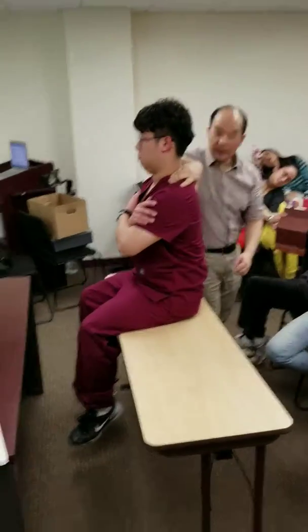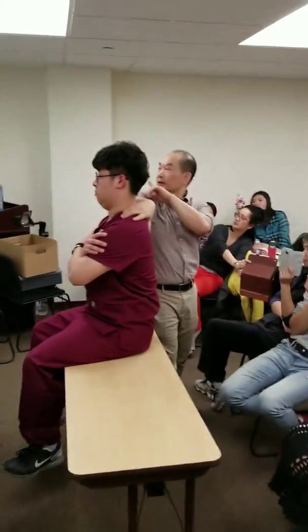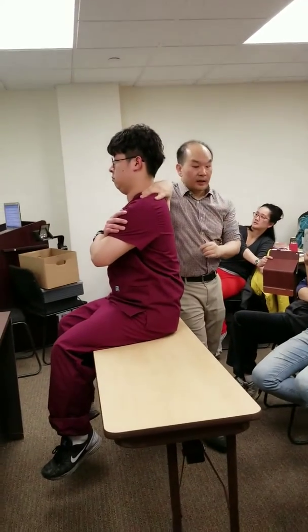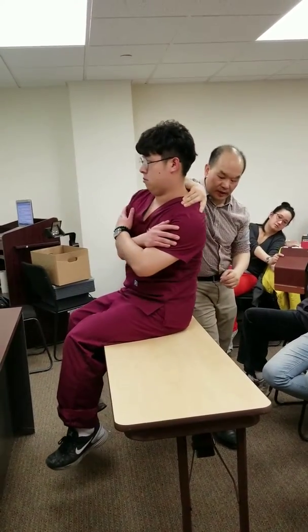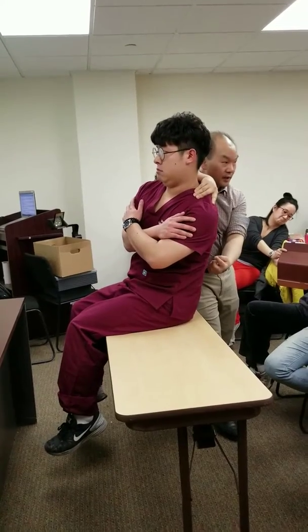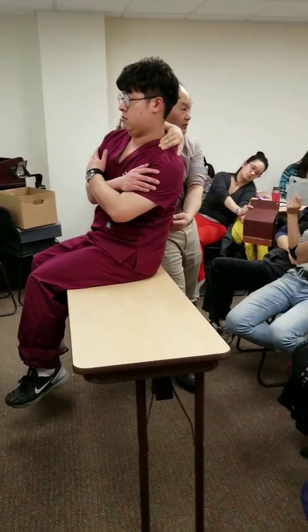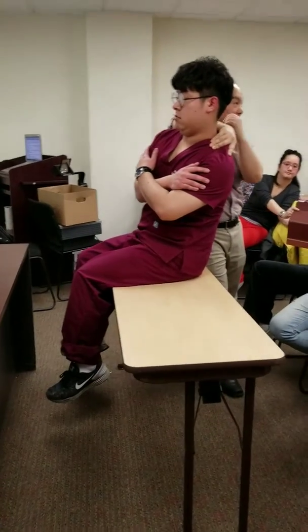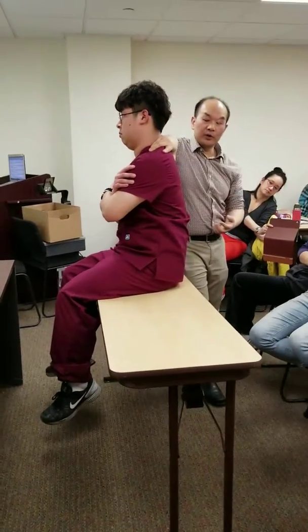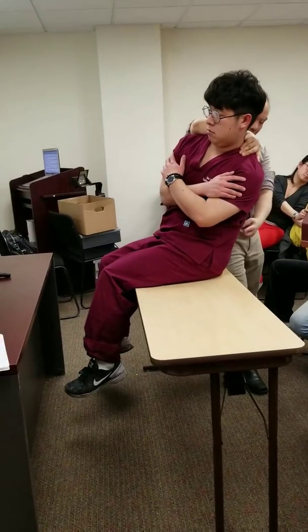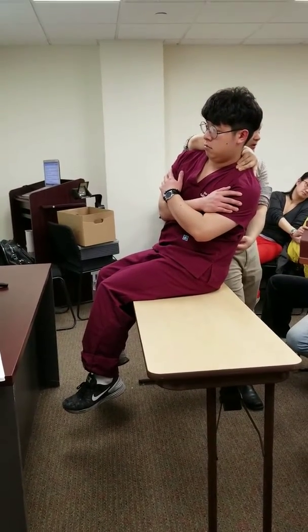Okay. Then the CAMS test: laterally flex and rotate. When you laterally flex and rotate, that side automatically becomes extension too. So when you look at the handout, there's extension too. But when you laterally flex and rotate, it automatically becomes extension. Okay?